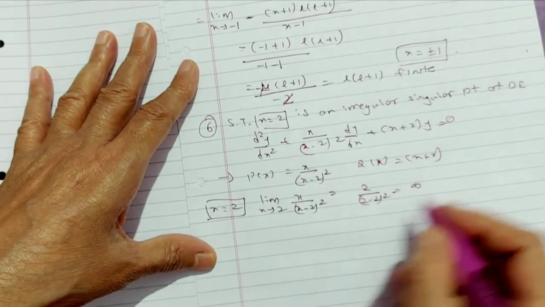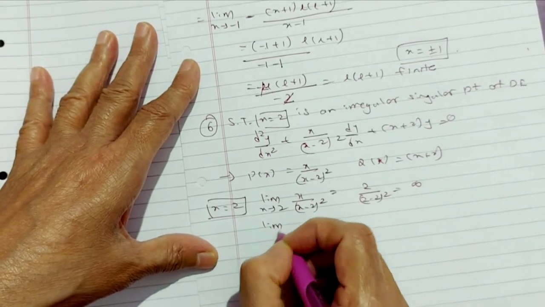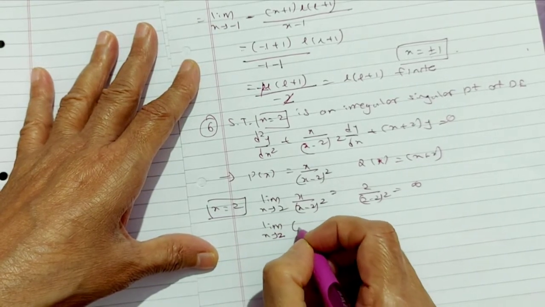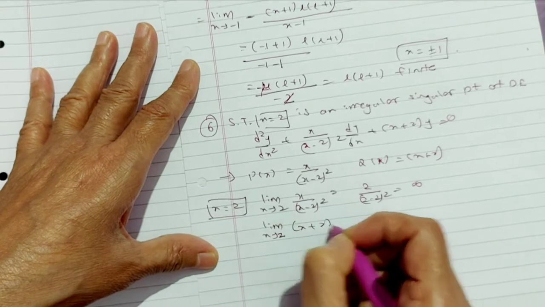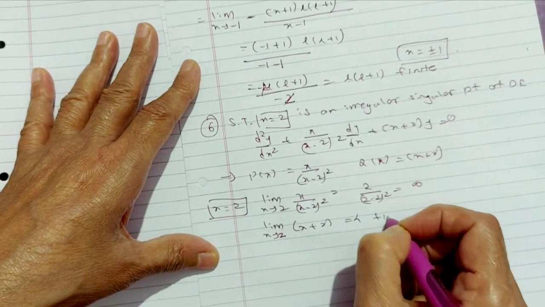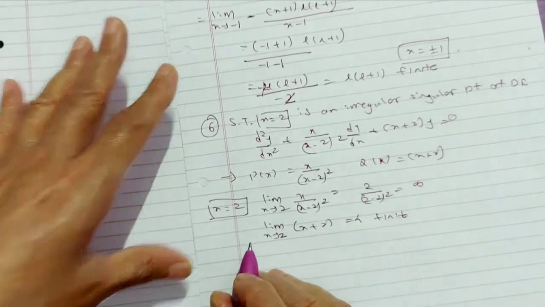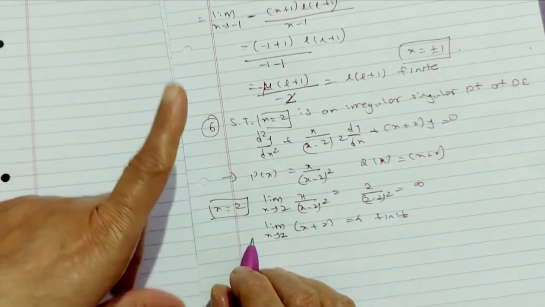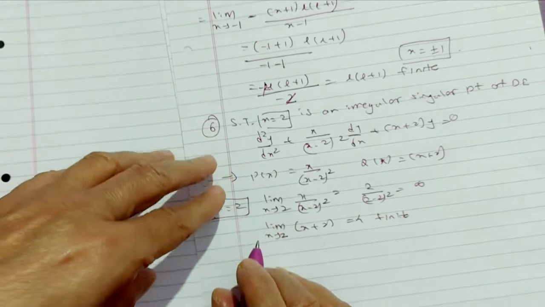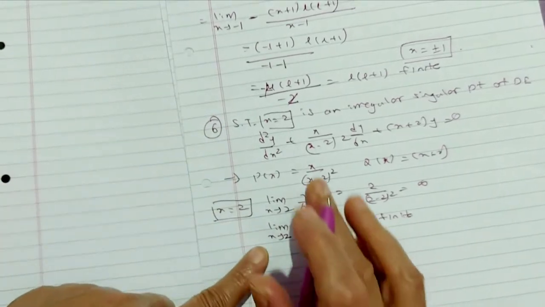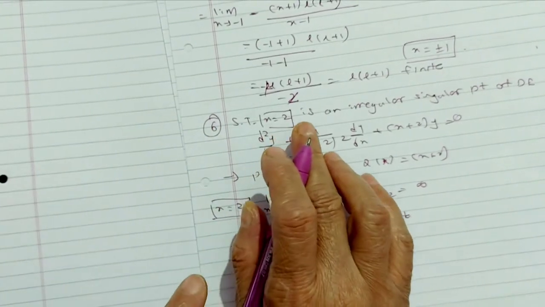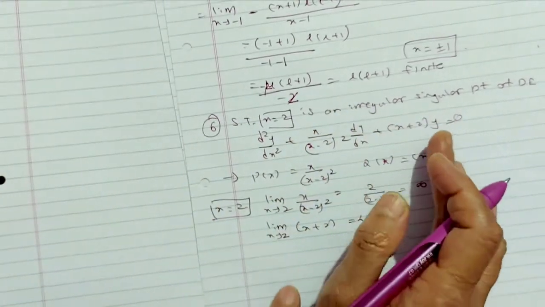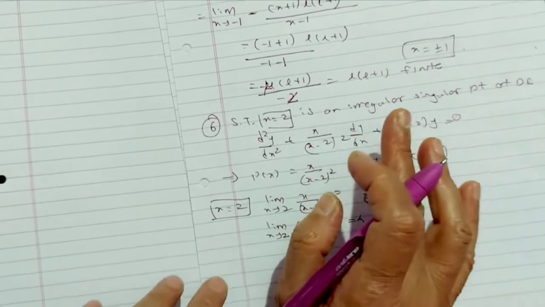Done? As far as q of x is concerned, limit x tends to 2 of x plus 2 will be 4, which is finite. Correct? So now, as p of x diverges at x is equal to 2, x is equal to 2 is a singular point of the given differential equation. Now we need to check whether it is regular singular or irregular singular.